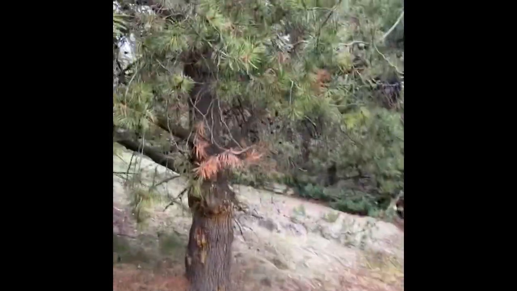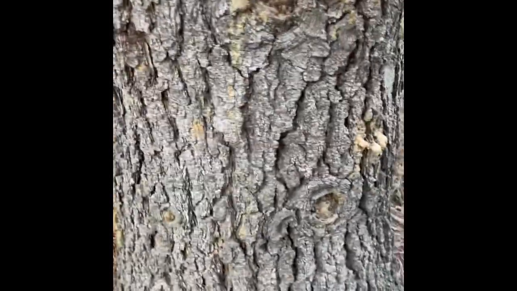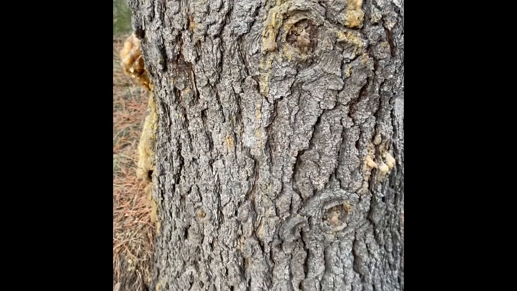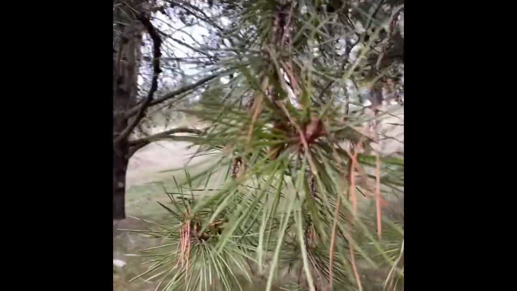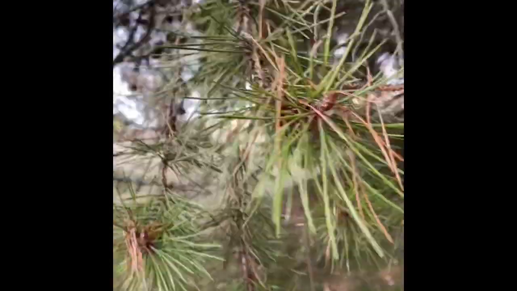Okay, so this is going to be our lodgepole pine. So there wasn't any identification card, but this is our lodgepole, so it's Pinus contorta. And I'll be showing you guys the needle length and cone length in just a second.